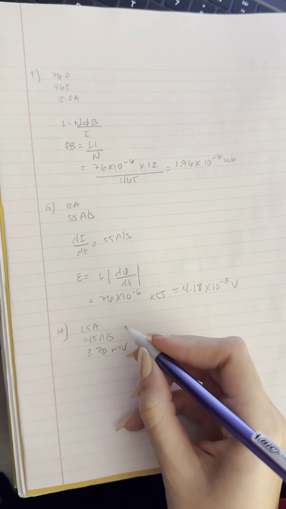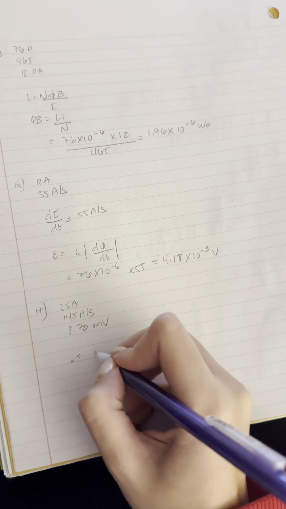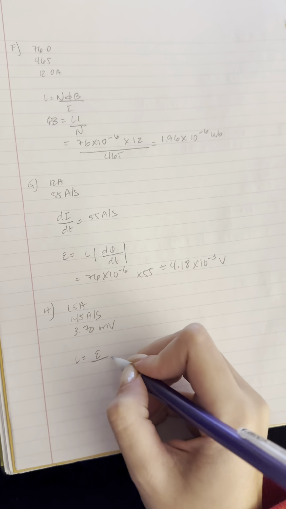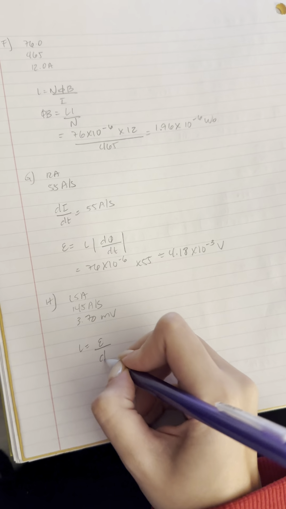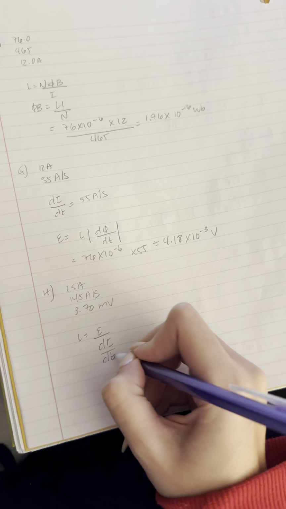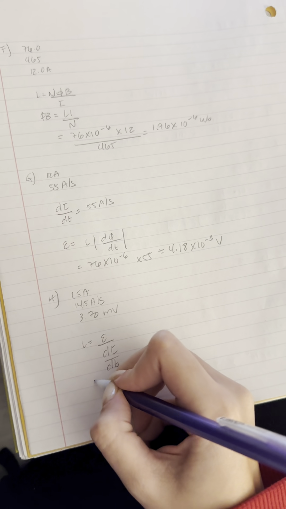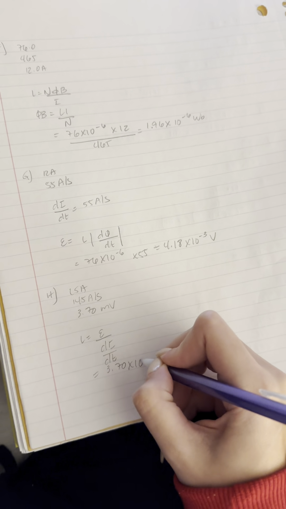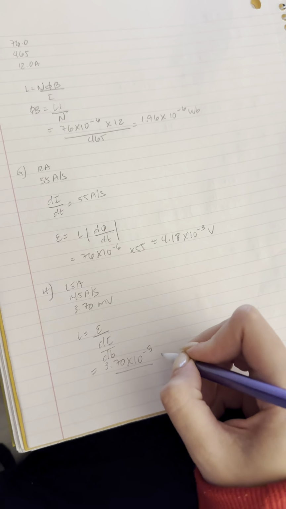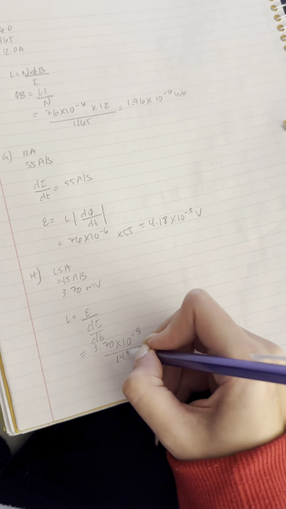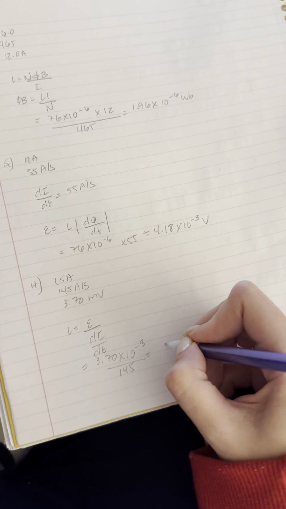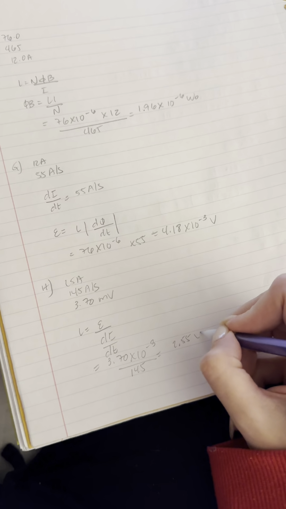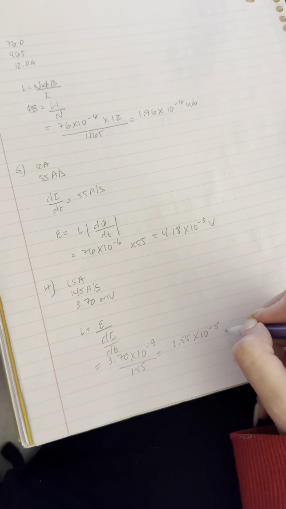So for this, we're going to use the formula L is equal to E divided by di over dt, and this is equal to 3.7 times 10 to the negative 3rd power divided by 145, and this is equal to 2.55 times 10 to the negative 5th power H.